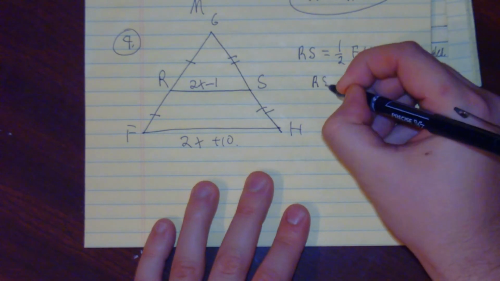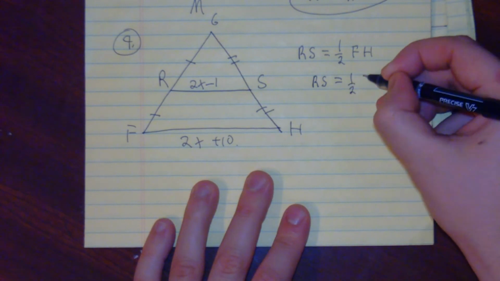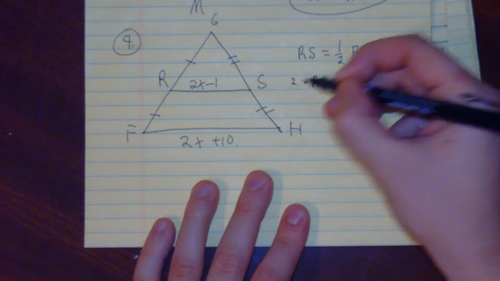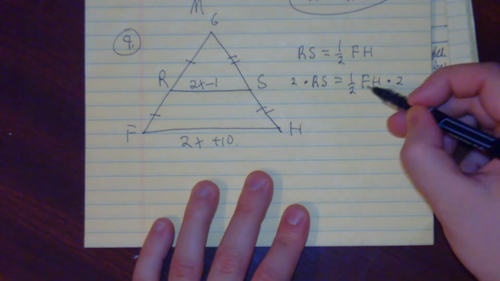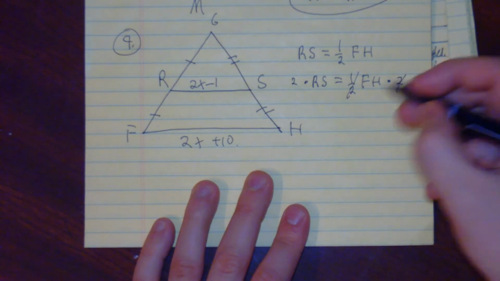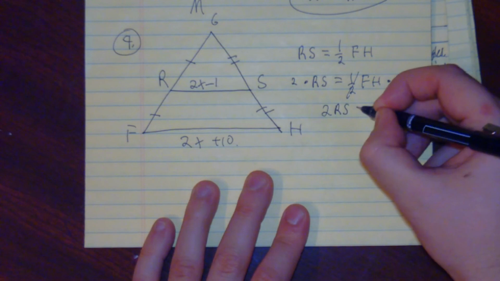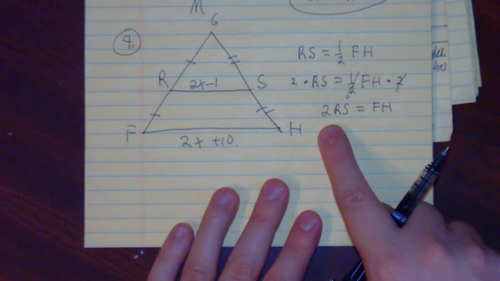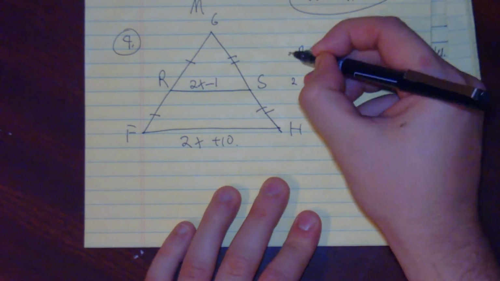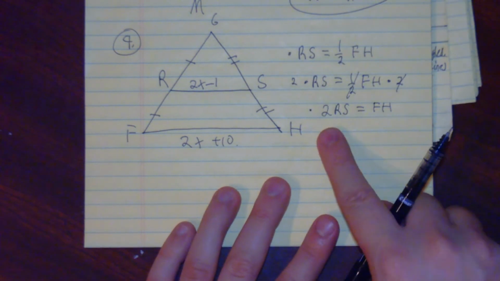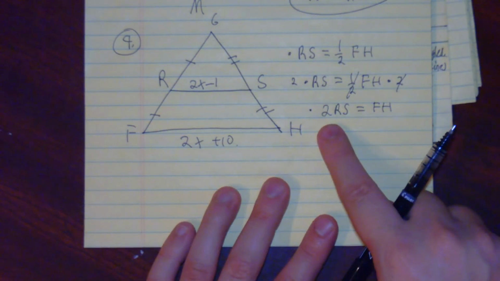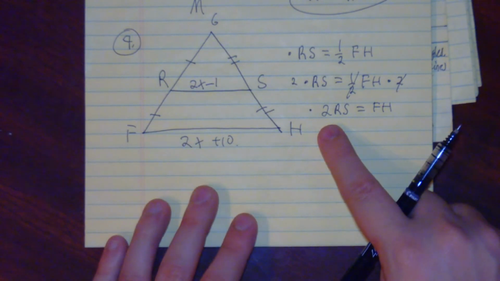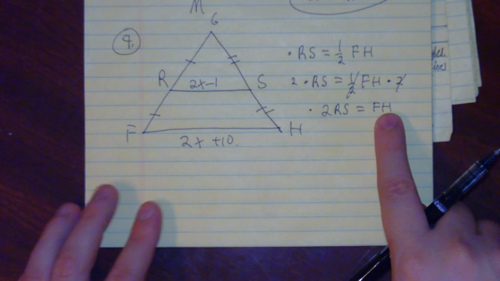So we have RS is equal to 1/2 times FH. We want to multiply both sides by 2 just so we can get rid of that half, because 1 times 2 is 2, and 2 divided by 2 is 1. So we're at 2RS is equal to FH. Now I think this would be a much easier way to start it. This and this are the same formula, just a different look of it. So I think this one is easier to focus on, just saying that 2 times the mid-segment is equal to the third segment, FH.